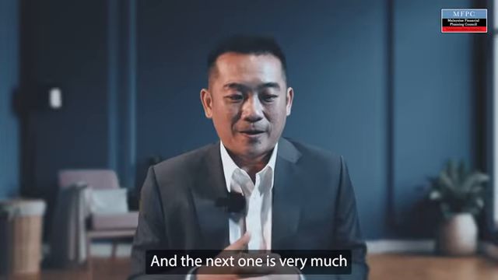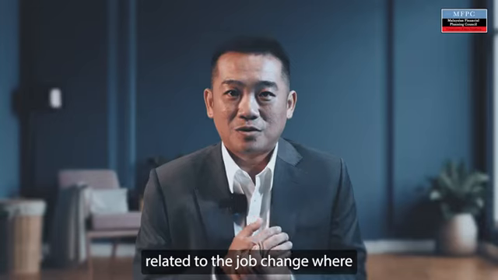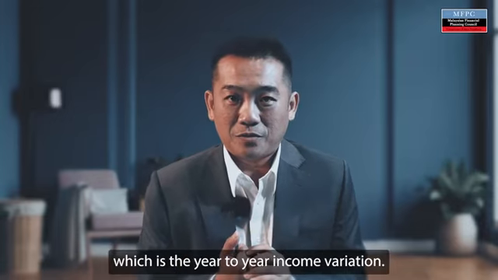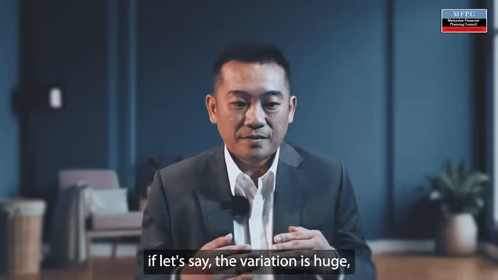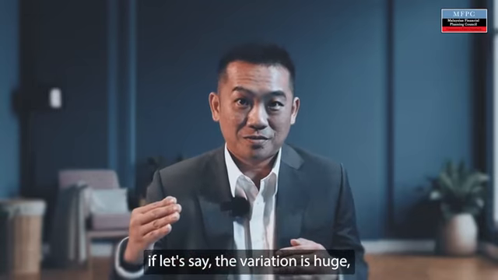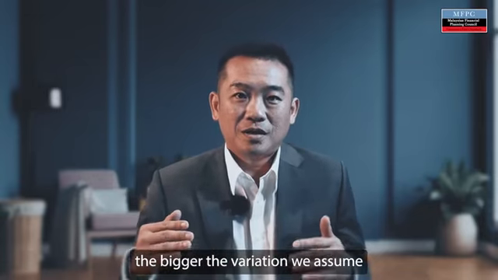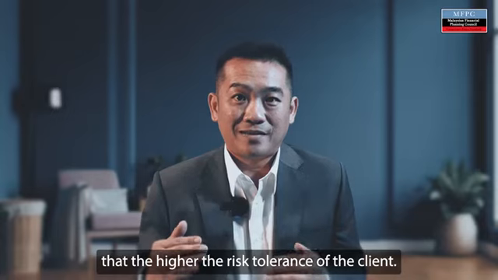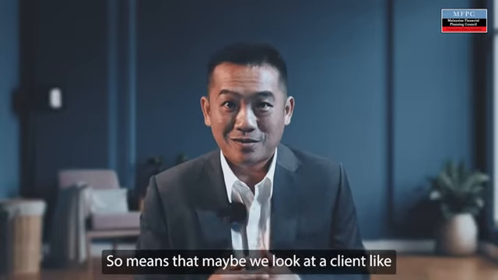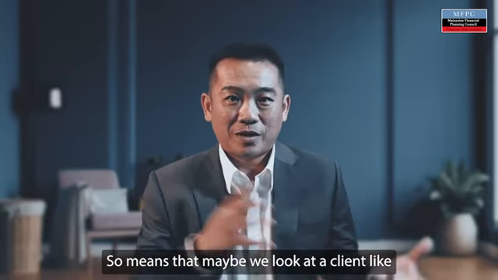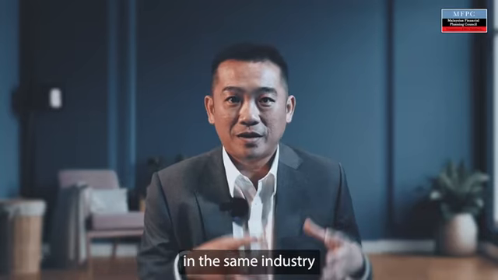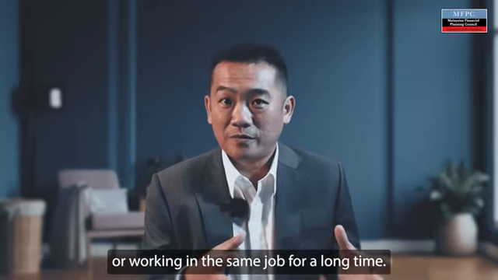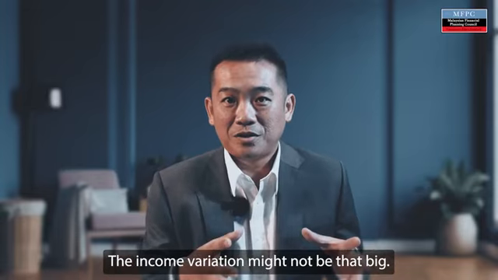Okay, and the next one is very much related to the job change, which is the year-to-year income variation. So if the variation is huge, the bigger the variation, we will assume that the higher the risk tolerance of the clients. Maybe we look at a normal person, working in the same industry or the same job for a long time, the income variation might not be that big, it's quite stable.